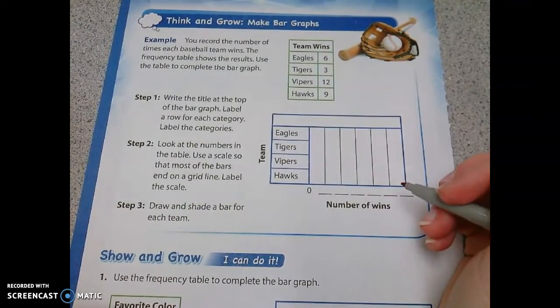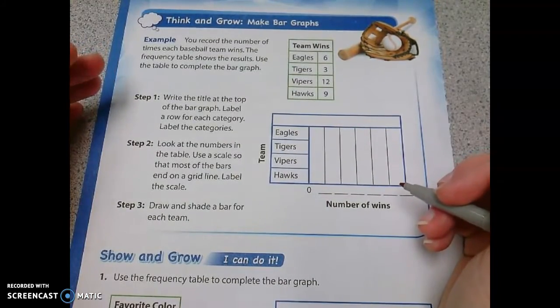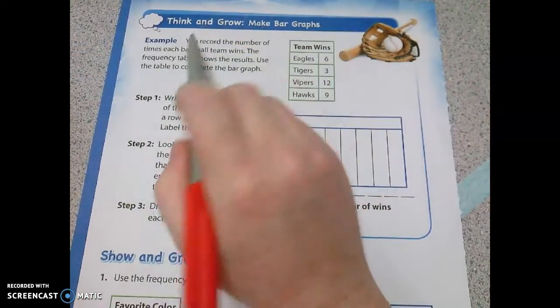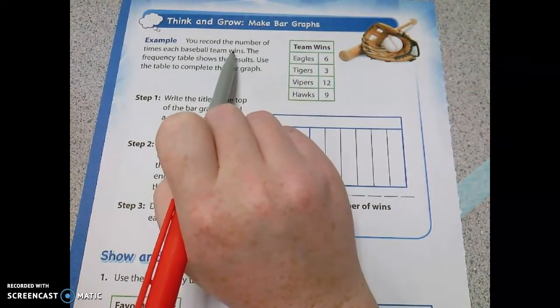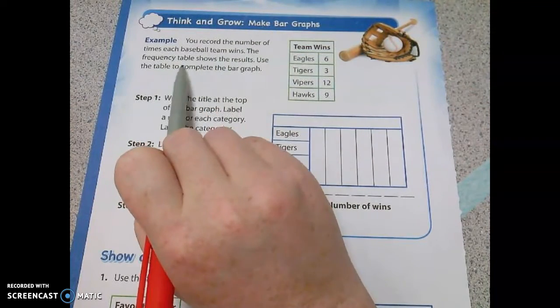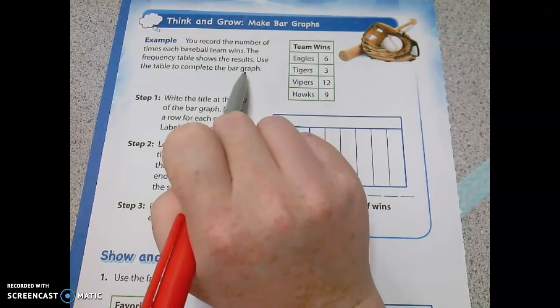Today we're going to learn how to make your own bar graph given the data that your question gives you. So let's look at this example. You record the number of times each baseball team wins. The frequency table shows the results. Use the table to complete the bar graph.